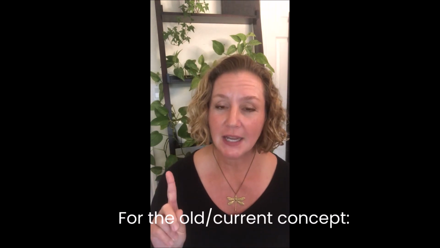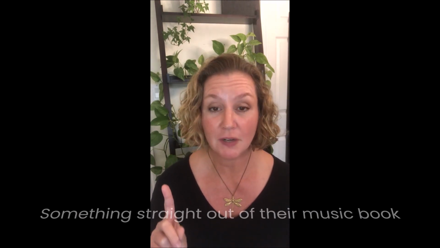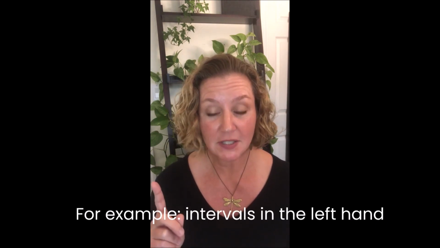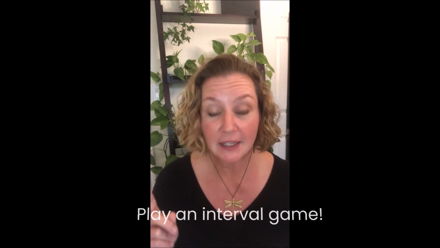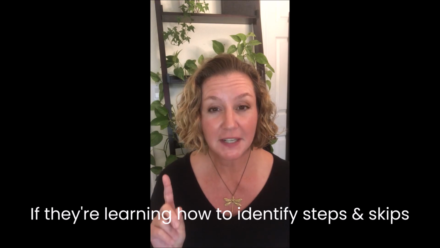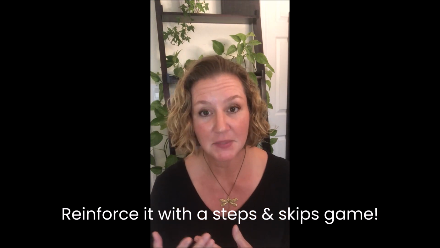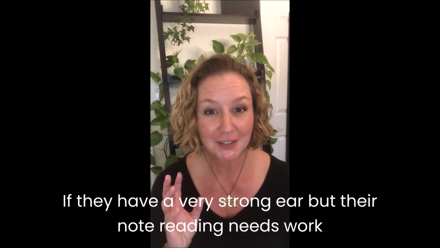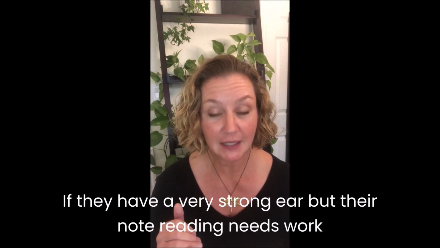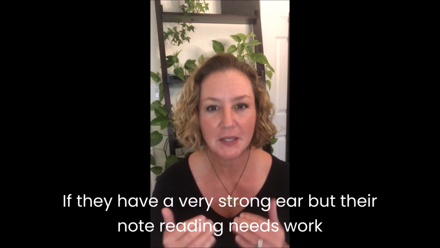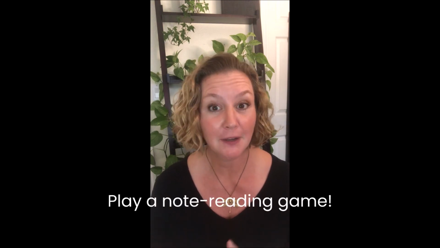So the old and the current concept could be something straight out of their music book, out of a song that they're learning. Say they just recently were introduced to intervals in the left hand, so play an interval game. It could be that they are learning how to identify steps and skips in their music. That's a new concept. Reinforce that concept by playing a steps and skips game. It could be that you can see that they have a very strong ear, and so they're a great ear student, but their reading is lacking. You know that they are getting the notes, but you want them to have a speedier reaction time when they see a note. So play a note reading game.